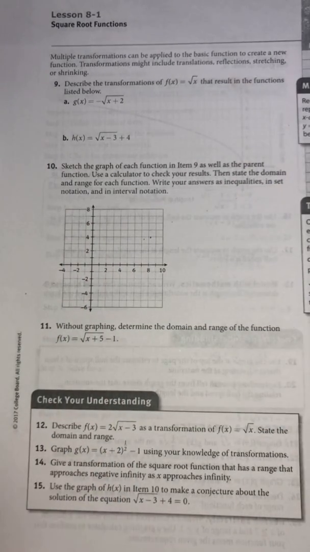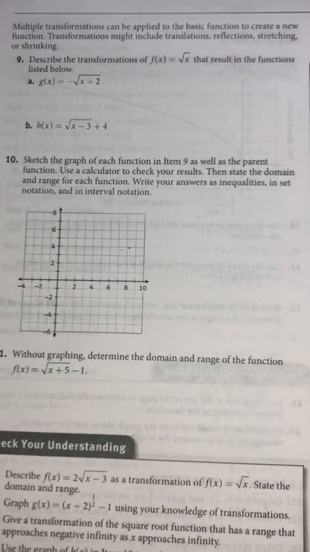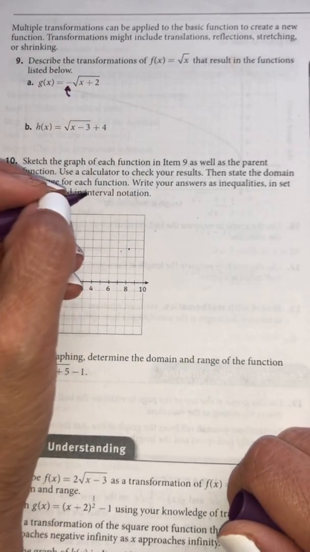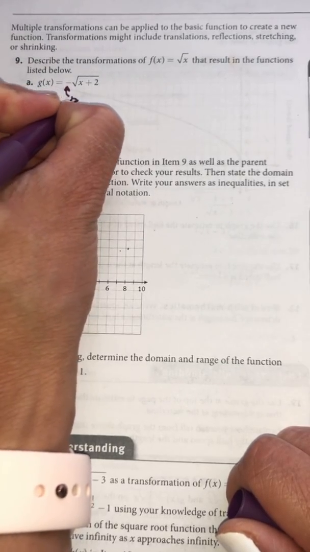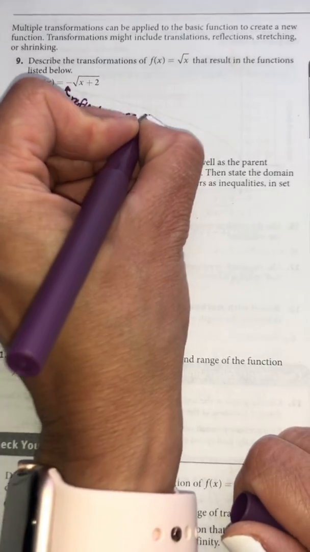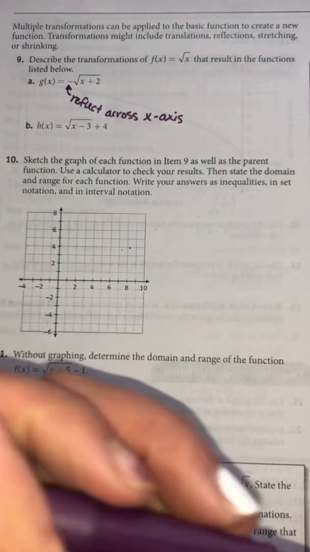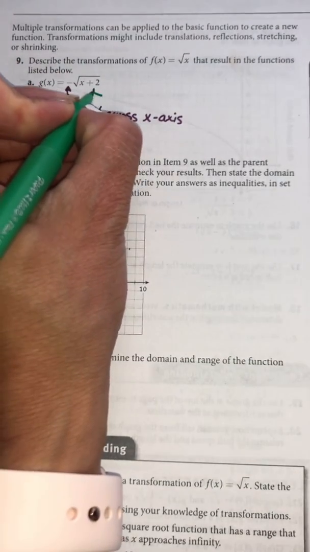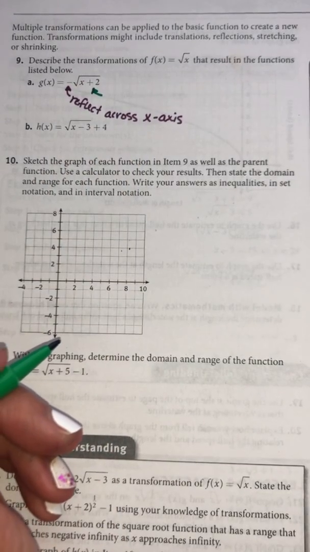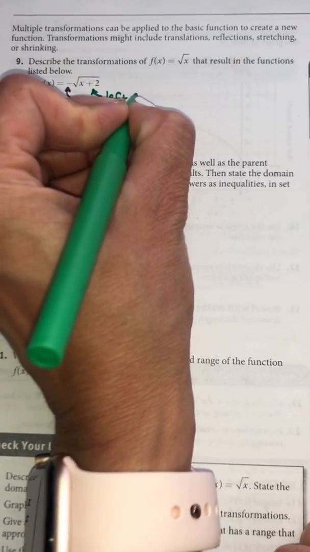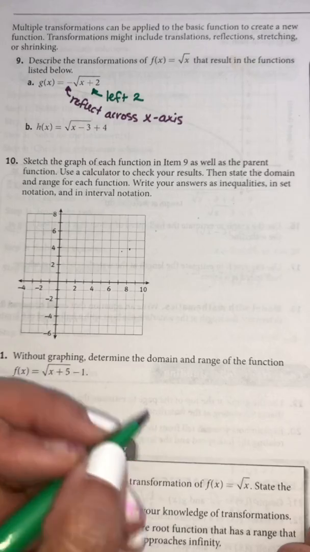Okay, so number 9, it says to describe the transformations of f of x equals the square root of x that result in the functions listed below. Well, the negative out front means that it's getting flipped across the x-axis. So this is a reflection. So reflect across x-axis. Okay, and then there's another transformation in there. There's a plus 2 this time. Well, if it was a minus a number, it meant to go to the right. So plus a number must mean to go to the left 2 units.